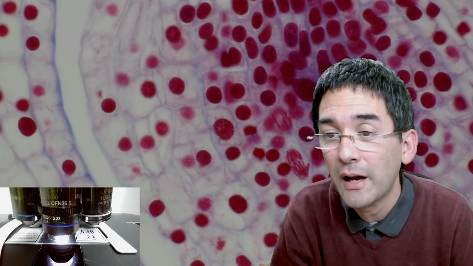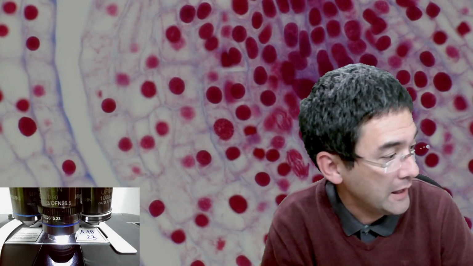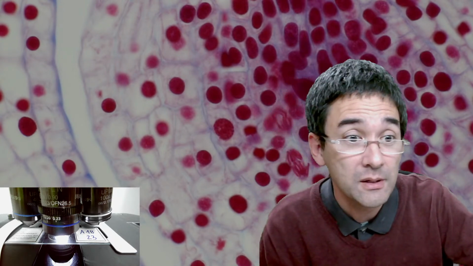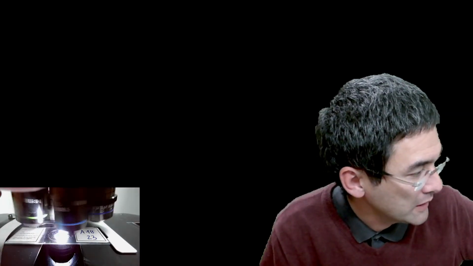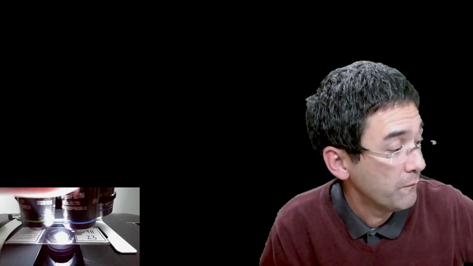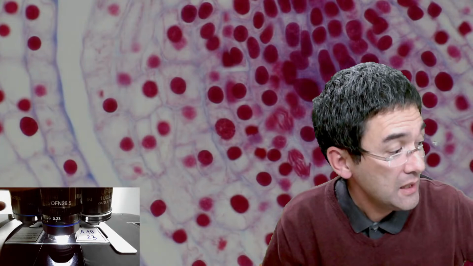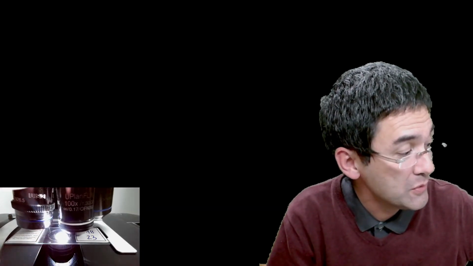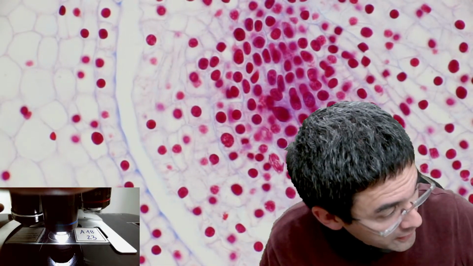How many objectives do you have on your microscope? It seems that there is a lot. Okay, let's start. I have a 4 times objective, a 10 times, a 20 times, a 40 times, a 60 times, a 100 times oil immersion objective, and a 40 times phase contrast objective. I don't know how many I have.